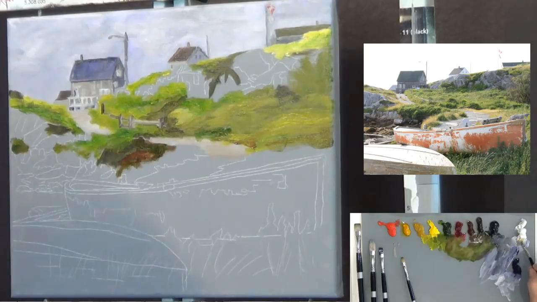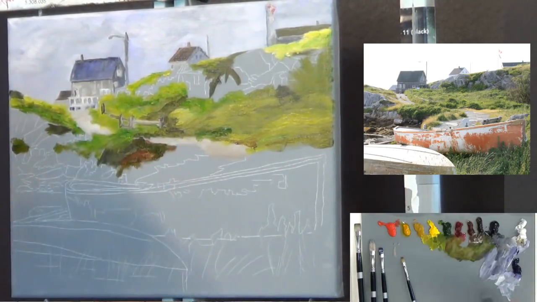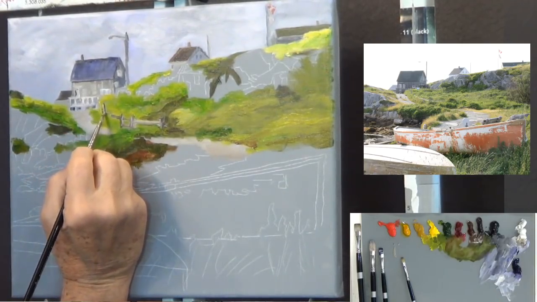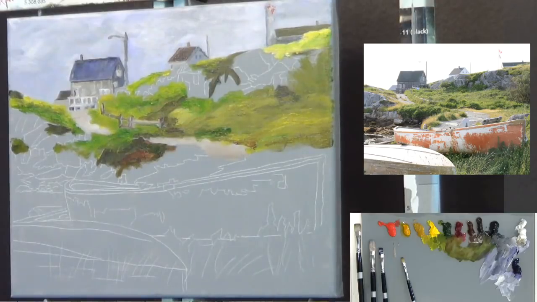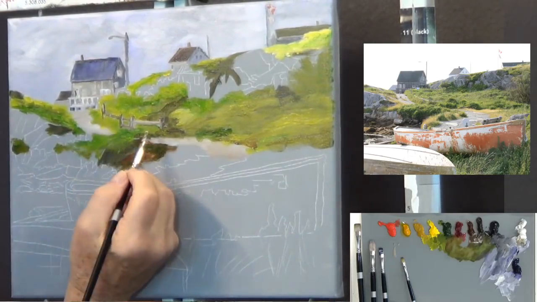Okay, that one in the back is probably too dark. So let's lighten him up just a bit. Pull some more white out on him. There. Okay, that should come down just a little bit more.